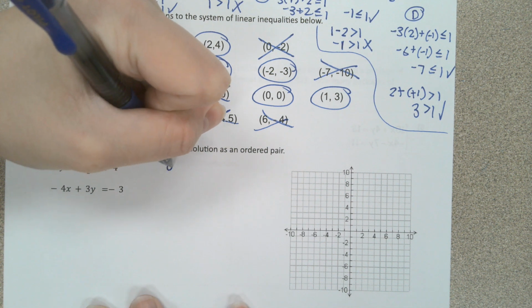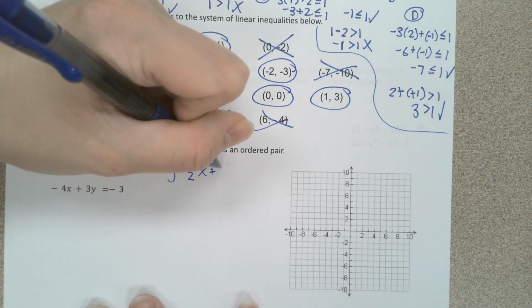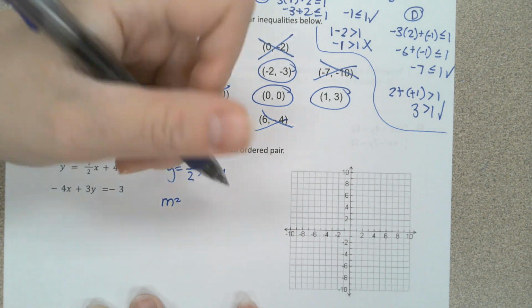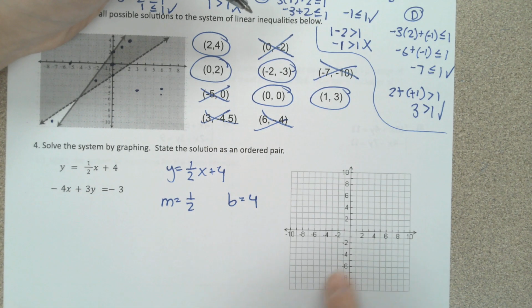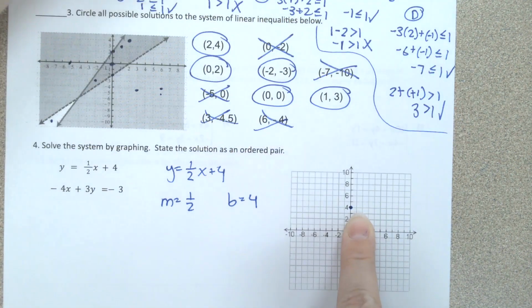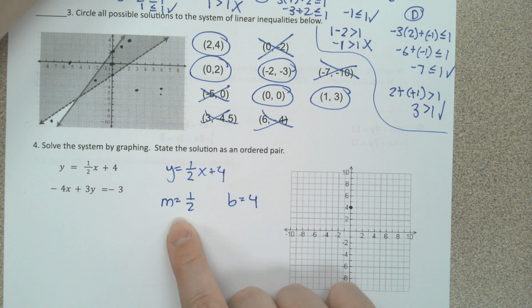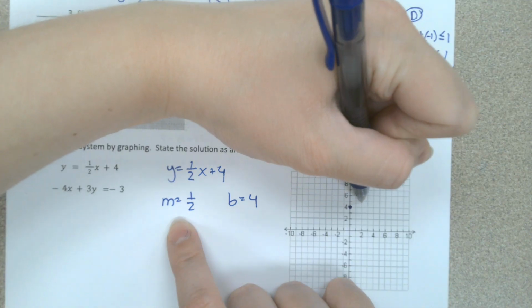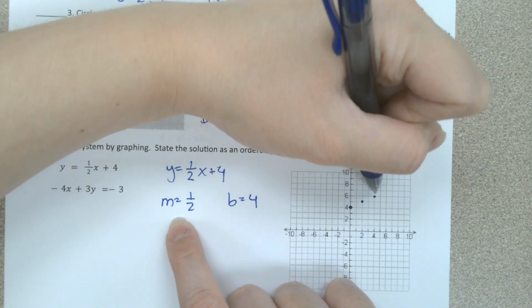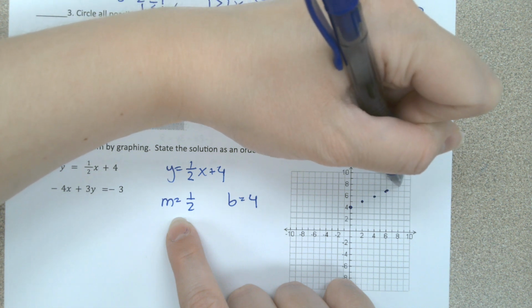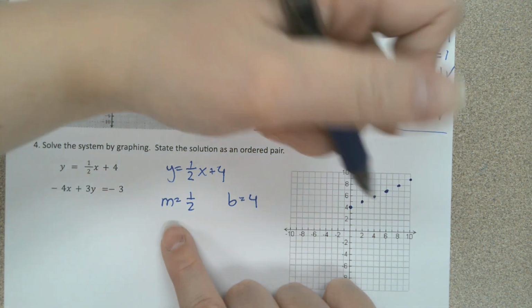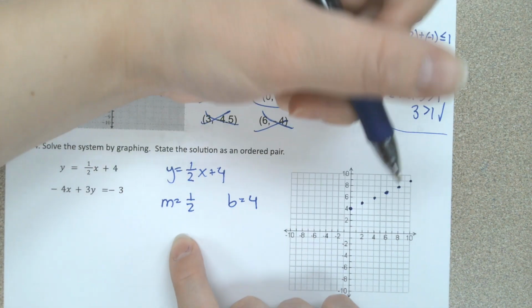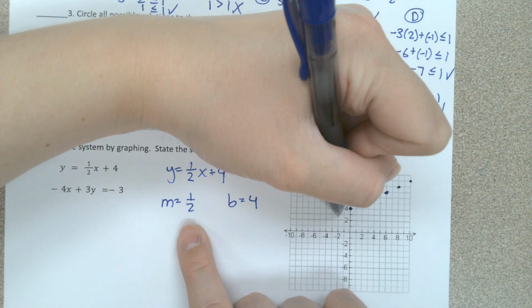So we have y = 1/2 x + 4. M, our slope, is 1 over 2. And b is 4. Remember, b is where we begin on the y-axis. So this 4 here is our starting point. Slope is 1 over 2. That means we move up 1, right 2. Now, I like to graph as many points as possible, just so I can more easily find my answer and to keep my line as accurate as possible. And then I'll graph a few going the other way. So remember, you just do backwards directions. So we go down 1, left 2.